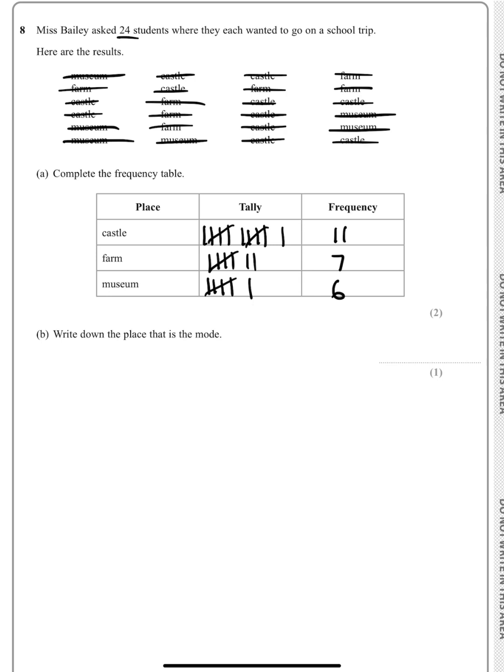Write down the place that is the mode. So the mode is going to have the highest frequency. Castle has the highest frequency because it has a frequency of 11 compared to the farm and the museum with 7 and 6. So the place that is the mode is the castle.